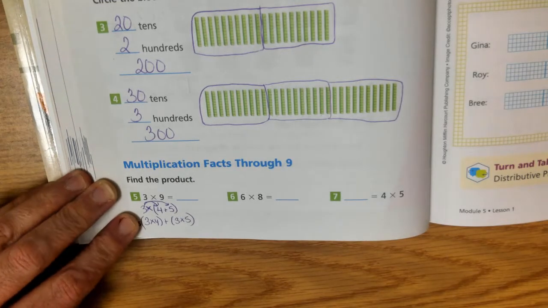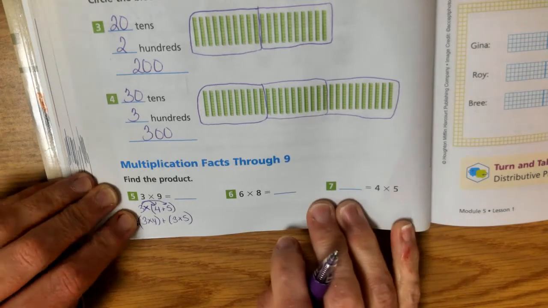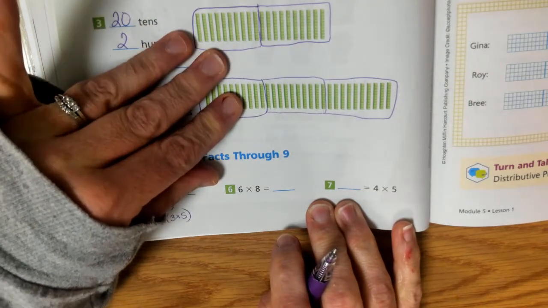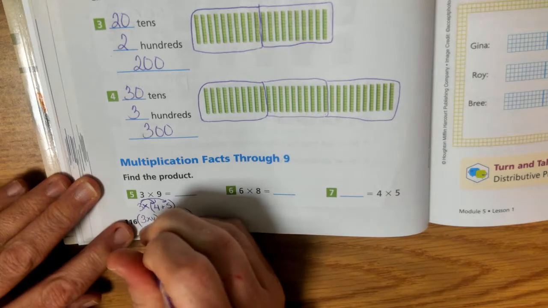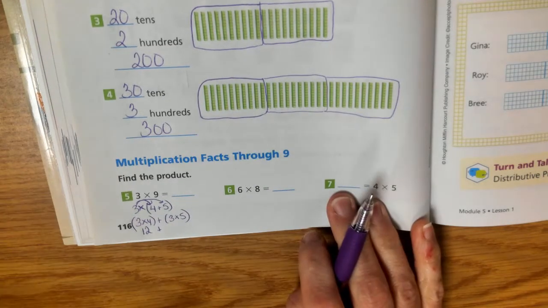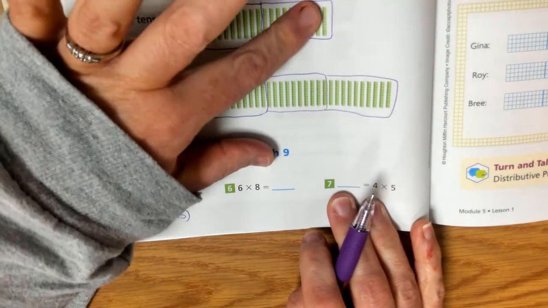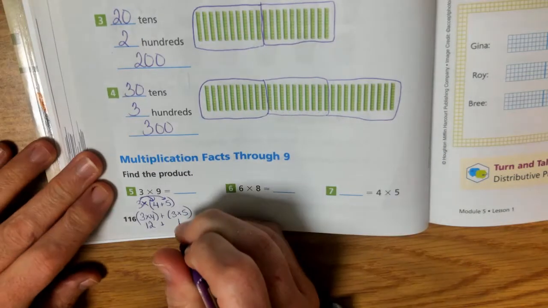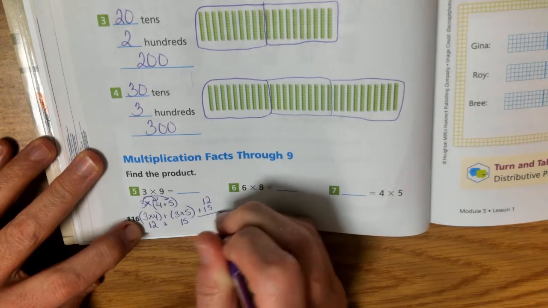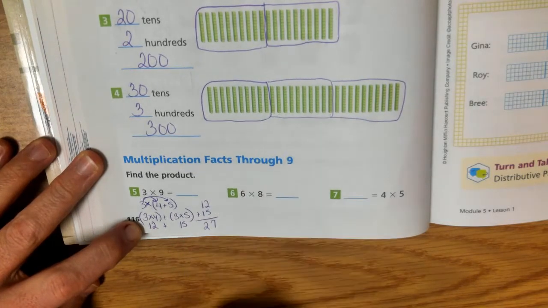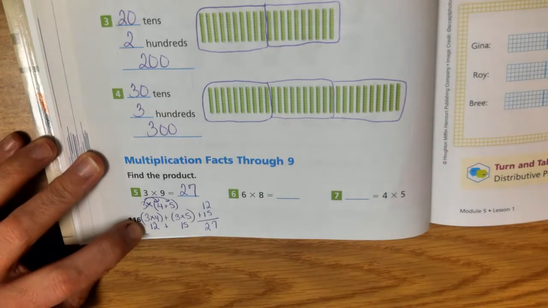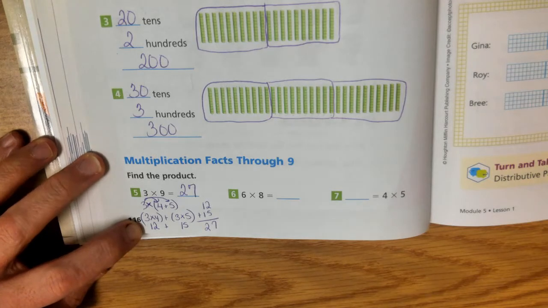So 3 times 4. If I count by 3s 4 times, 1, 2, 3, 4, 5, 6, 7, 8, 9, 10, 11, 12. So I have 12 plus 3 times 5. I'm going to count by 5s 3 times. 5, 10, 15. So I have a 12 plus a 15, which gives me 27. So 3 times 9 is 27. Or you could count by 3s 9 times.